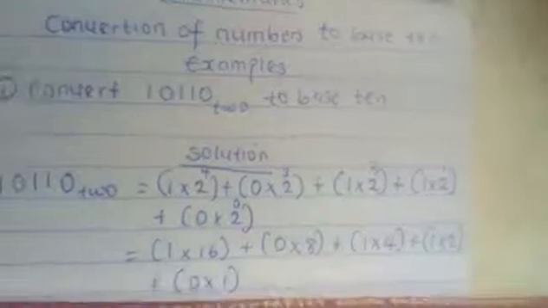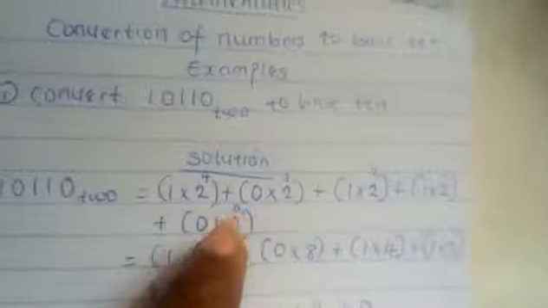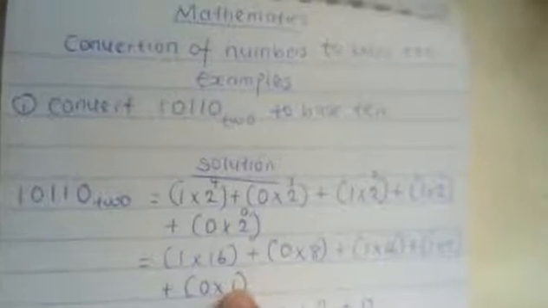Write it down. Then come down: 0 times 2 raised to the power 0. Anything raised to the power 0 in maths is 1. That's how we got 1. Anything raised to the power 0, don't forget, is 1. Hope you are following.